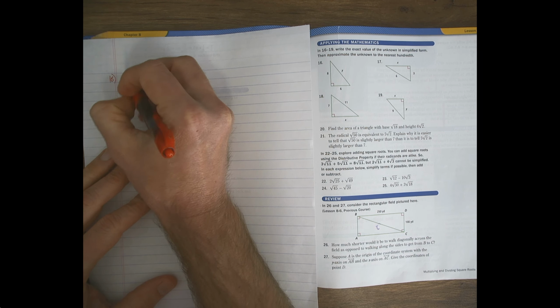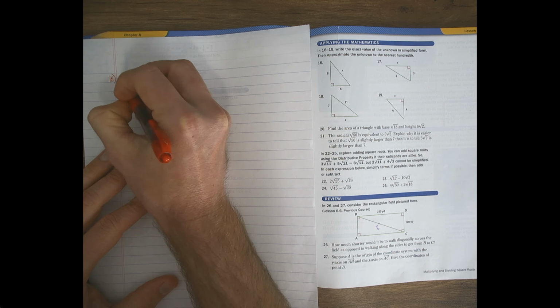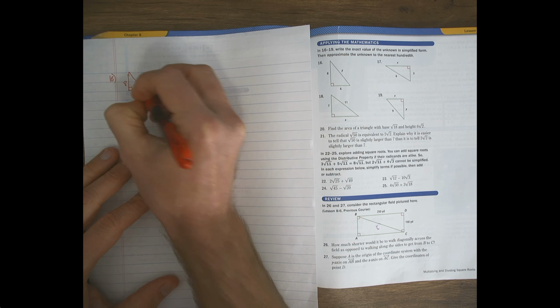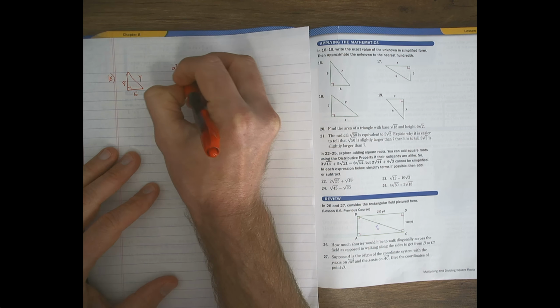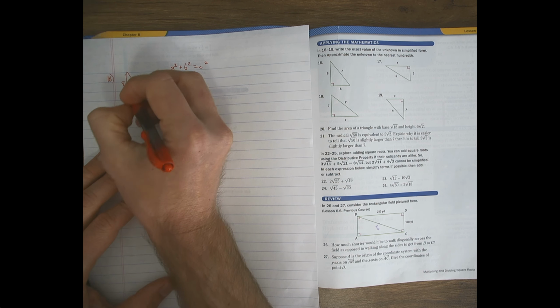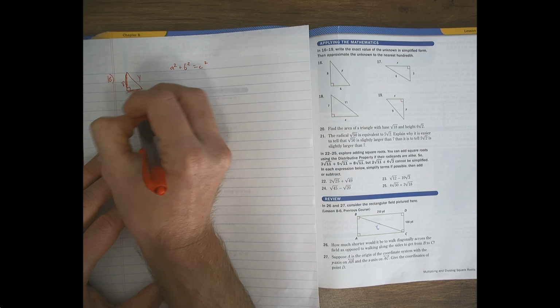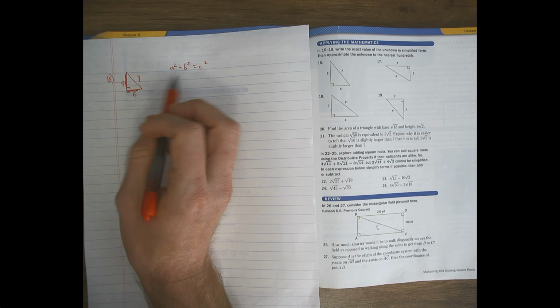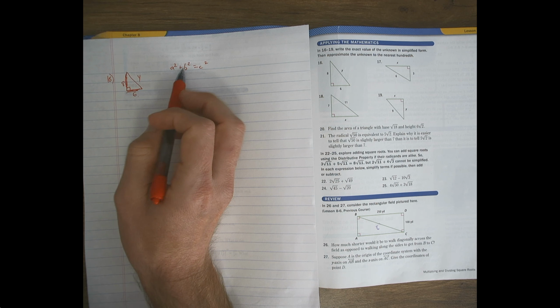I'm going to draw the picture real quick. And so we talked about Pythagorean Theorem is only good for right triangles. Right triangles are made up of two legs, which come out from the 90. That's always your A and your B. So 8 and 6 are my A and my B.